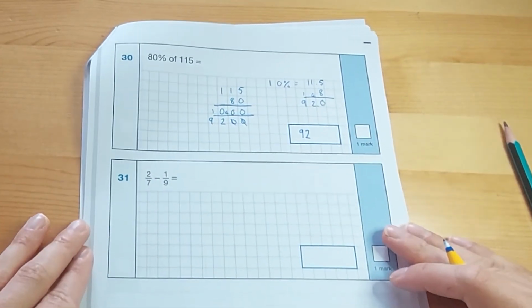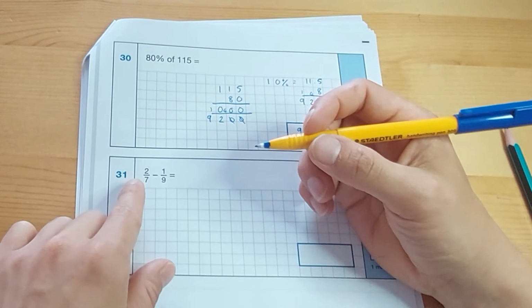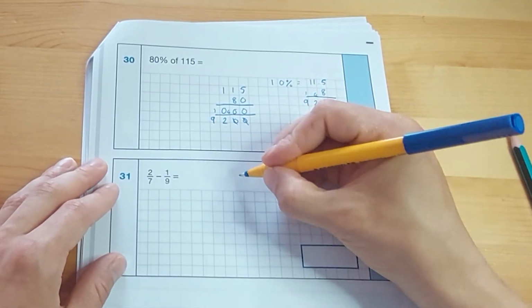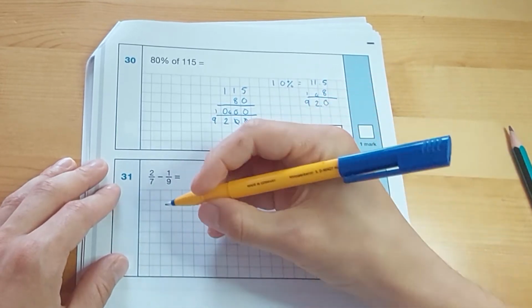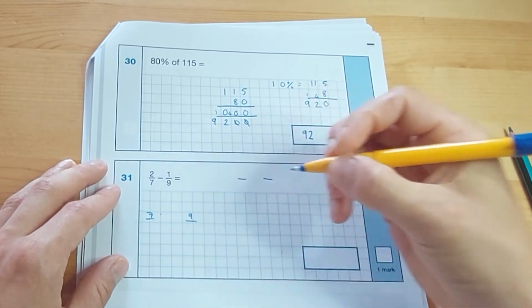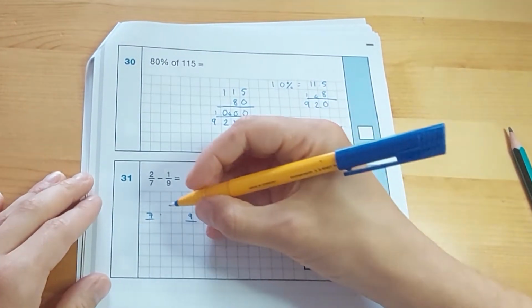Okay, so question number 31. We've got a subtraction here with fractions with different denominators. So we need to get the lowest common denominator. And like I was doing before, I'm going to write down the 7 times table and the 9s. I'm going to find that lowest common denominator.